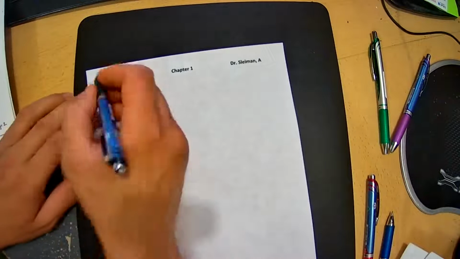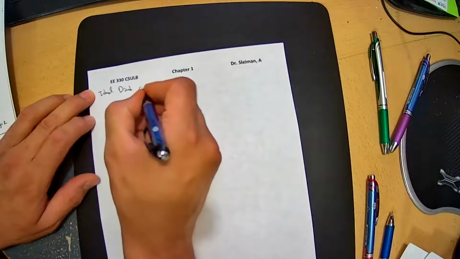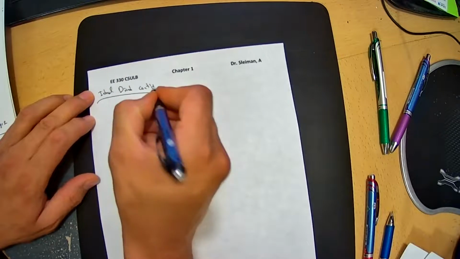Page 3. Ideal diode. We continue on this.